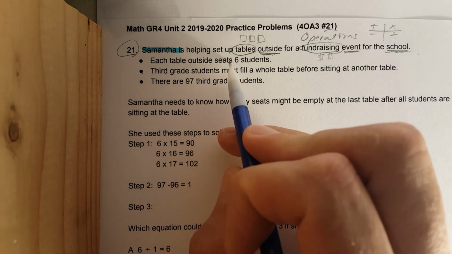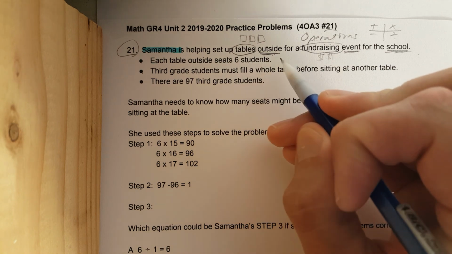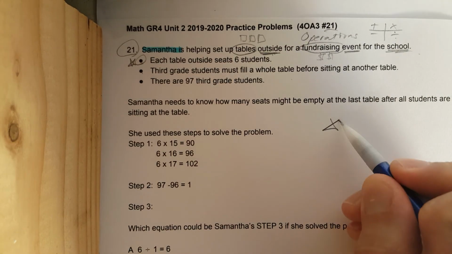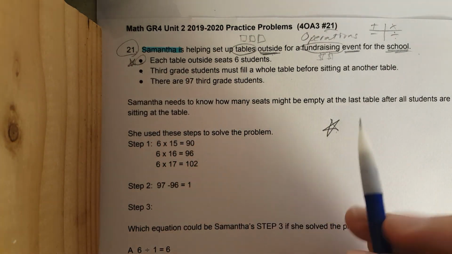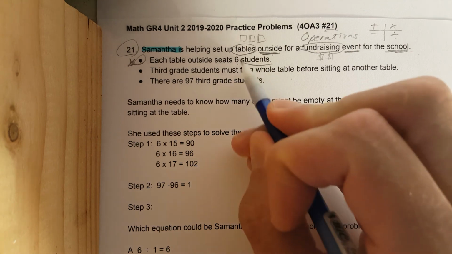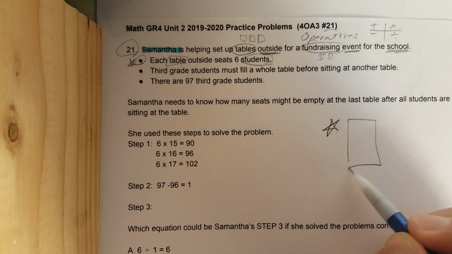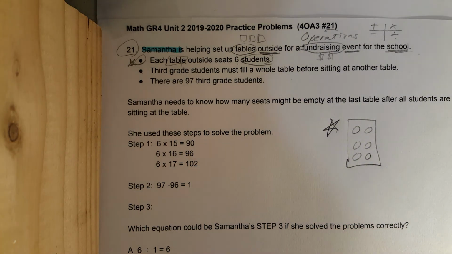Each table outside seats 6 students. Right away, you should draw that. So check this out. I'm putting a star. So this information is going down here. 6 students, each table. I'm going to draw a table. 1, 2, 3, 4, 5, 6 students.